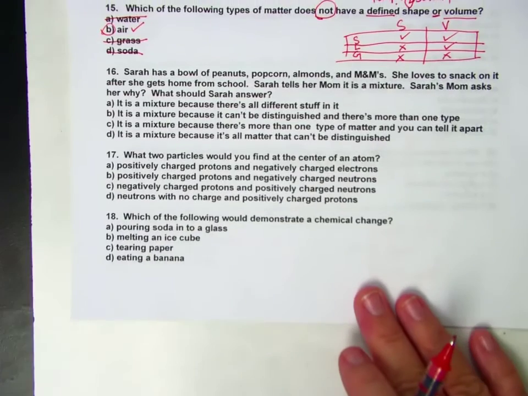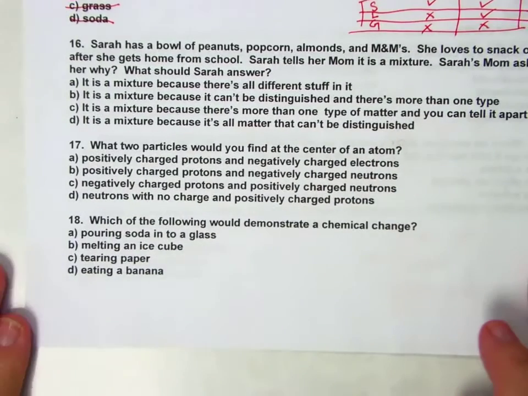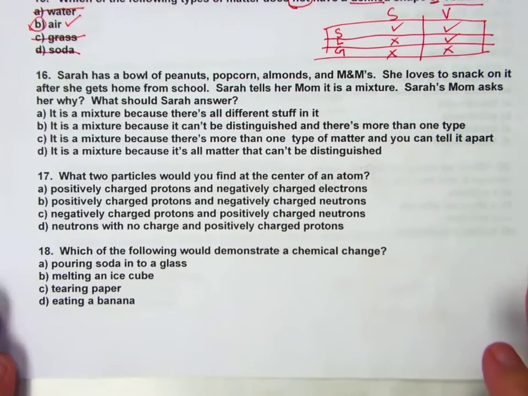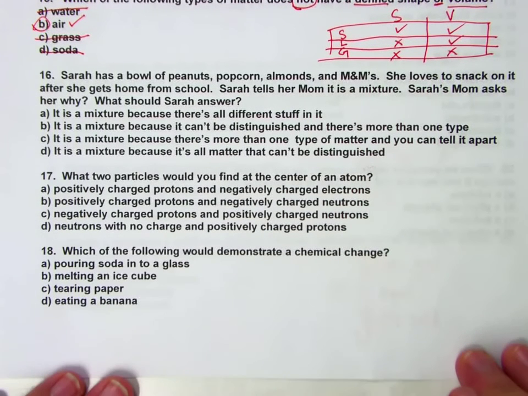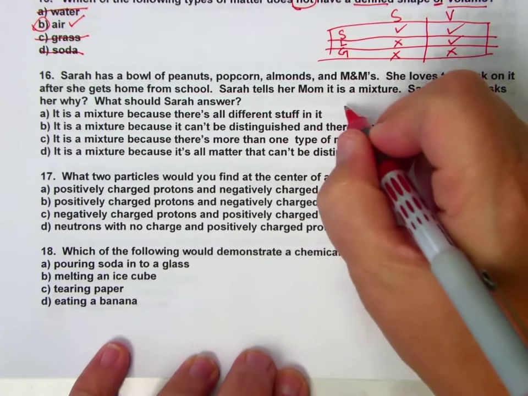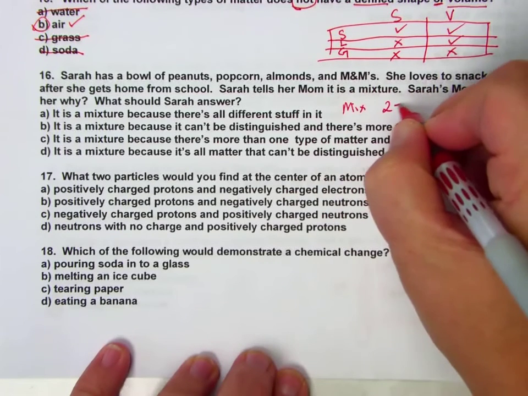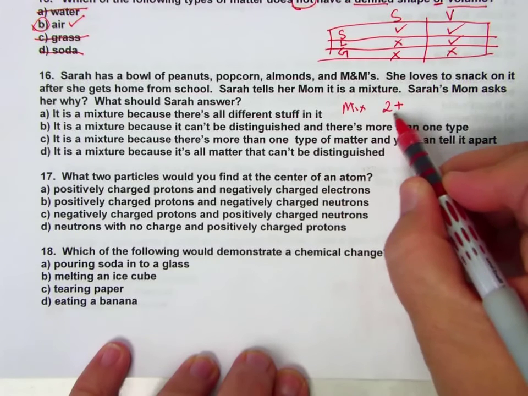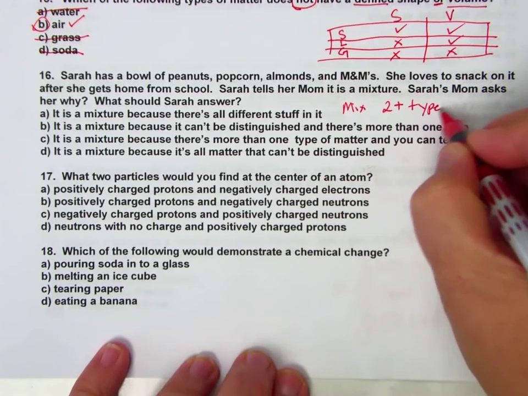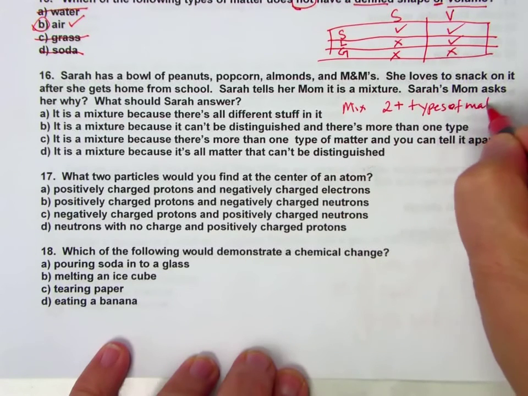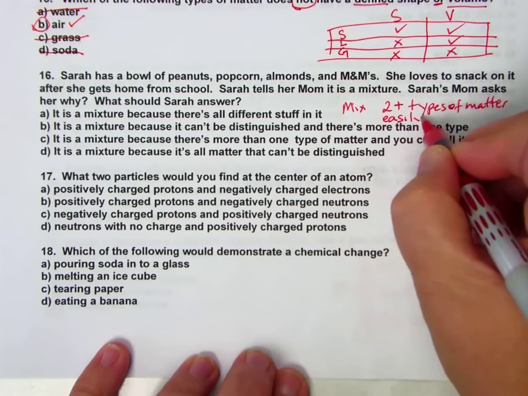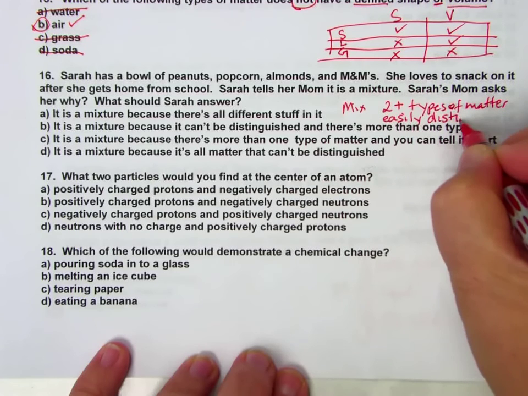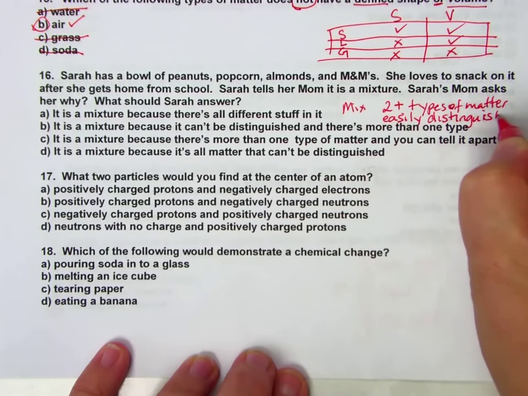Okay, number 16. Sarah has a bowl of peanuts, popcorn, almonds, and M&Ms. She loves to snack on it after she gets home from school. Sarah tells her mom it is a mixture. Sarah's mom asks her why. What should Sarah answer? And don't forget, a mixture is 2 or more. And remember I said 2 plus will tell you that it's 2 or more types of matter. And the other thing about a mixture is that it's easily distinguished, so you can tell it apart. Okay? So that is the 2 things that we're looking for.